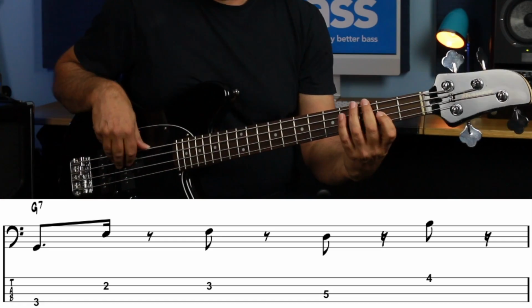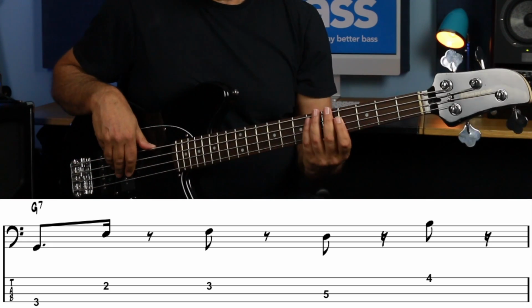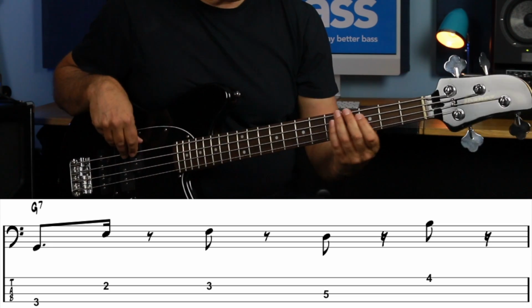Now the other thing about this is it sounds a little bit funky, and that's because I'm using a syncopated rhythm and leaving plenty of space.